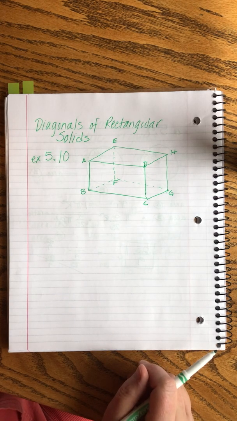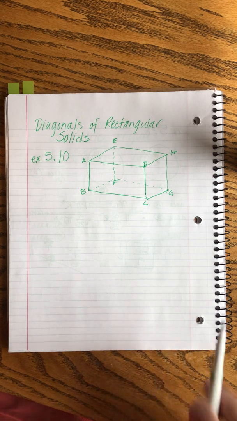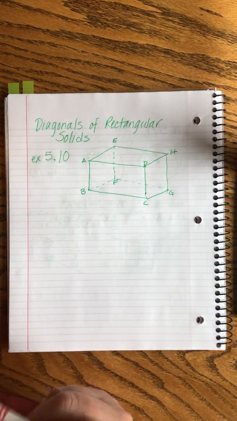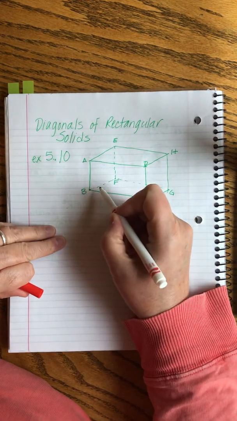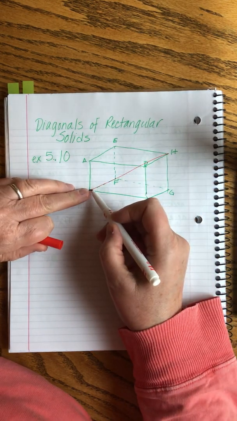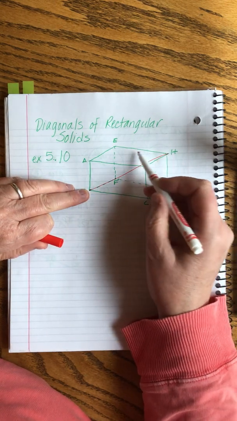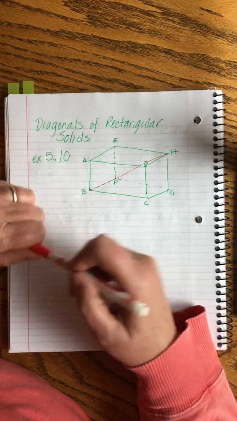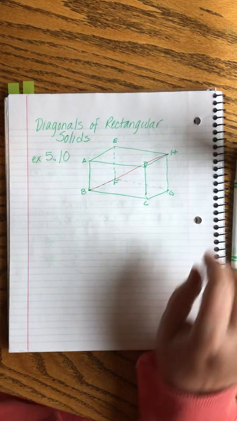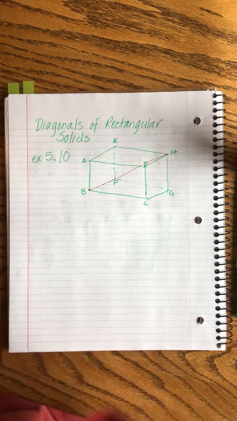Find the length of the diagonal that connects corners B and H in the rectangle shown. B and H means go from here to there. We're going from the front lower left to the back upper right. Do you see how it's a diagonal? It cuts across. All right, that requires us to break this down in several interesting ways.